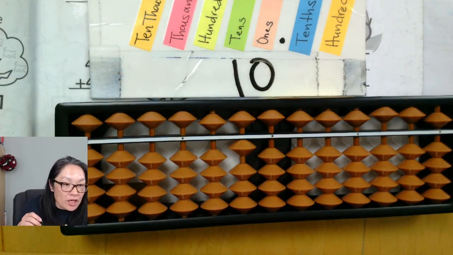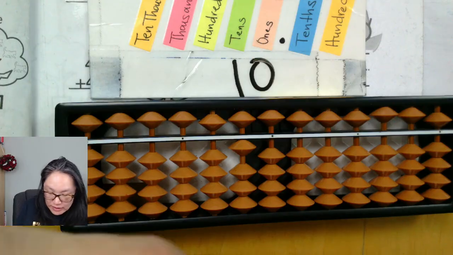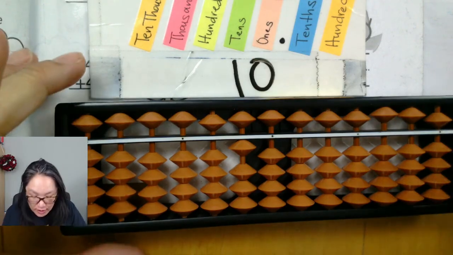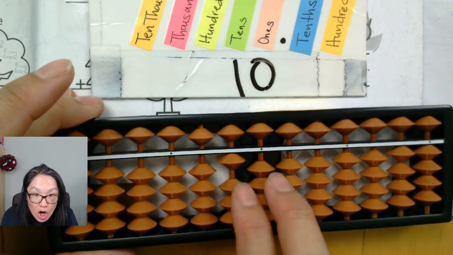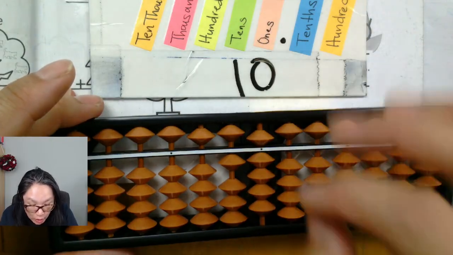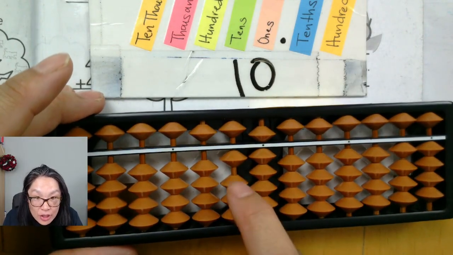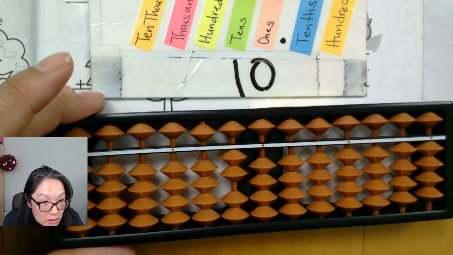Yes, you can't do 10 in one row. You have to use 2 columns because it's 2 digits. Each column is a digit. You only go up to 9. So this is 19. How do you do 20? 20 is a 2 and a 0.